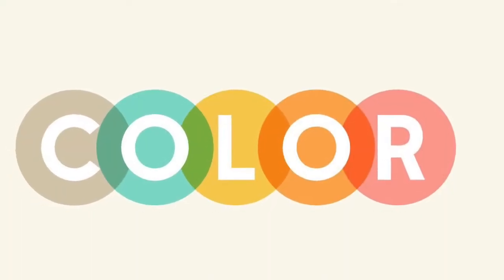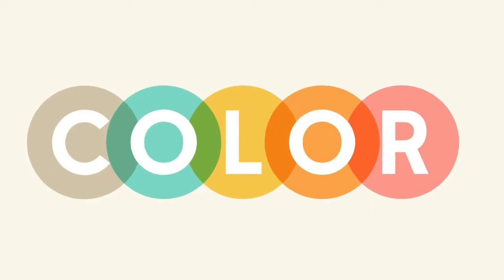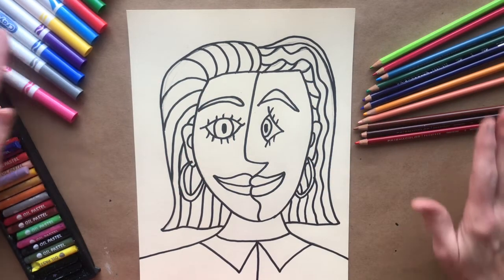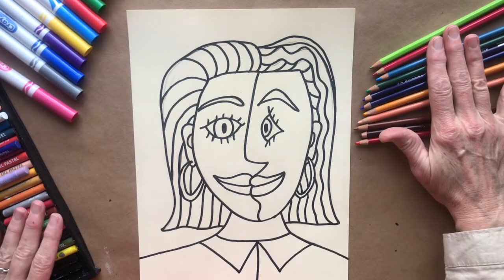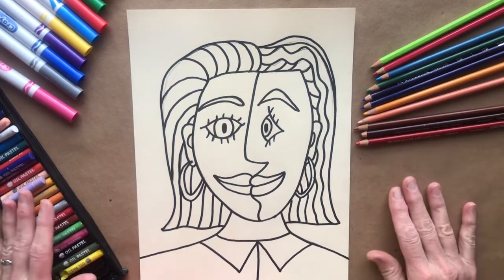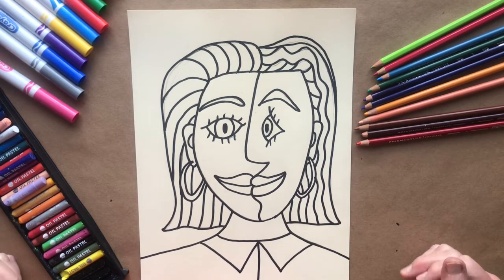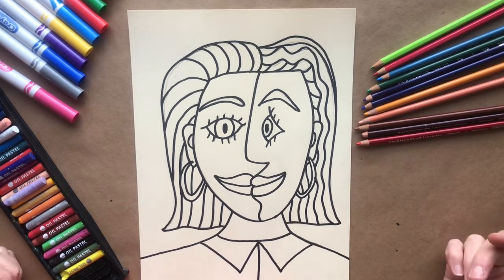Now it's time to add color, whatever kinds of colors you have. If you have markers, that's great. If you have colored pencils, that's great. If you have oil pastels, that's great. In fact, you can combine these types of colors. It's called mixed media when you do that.